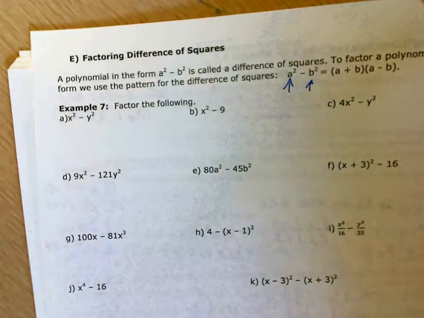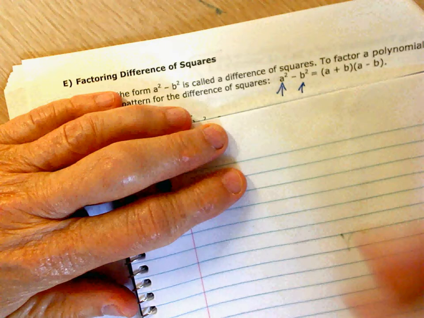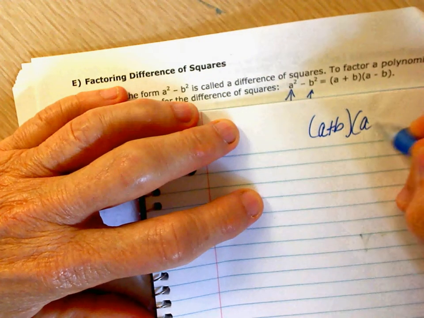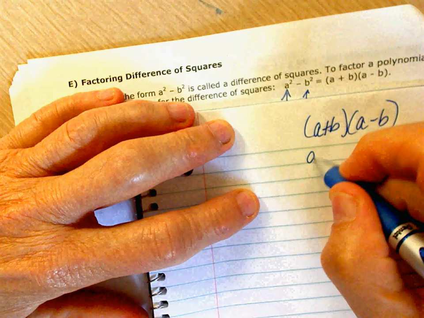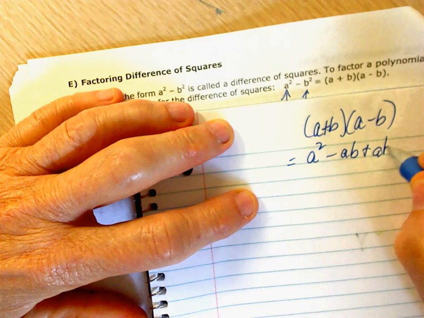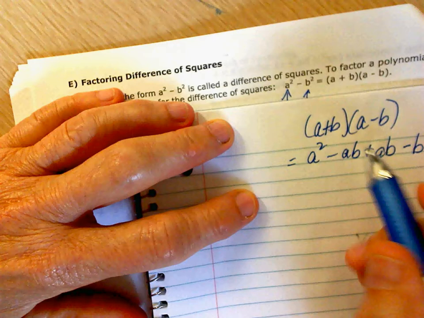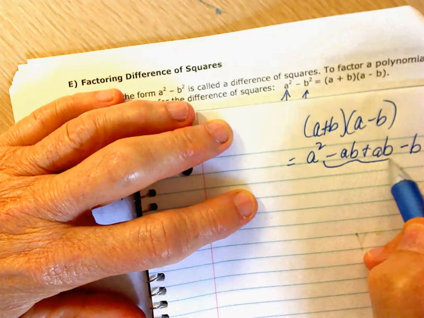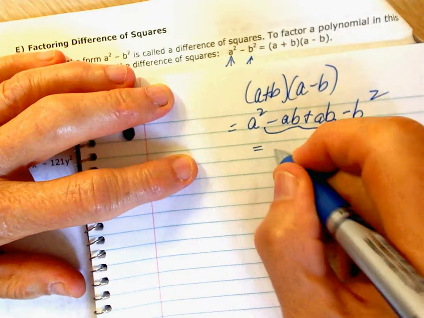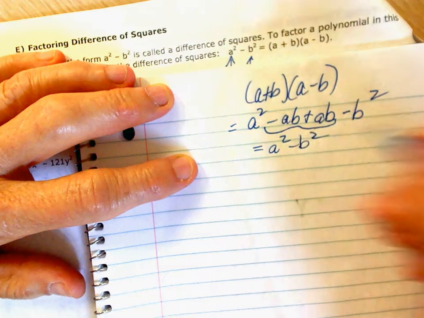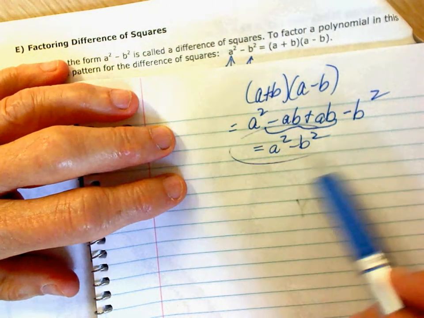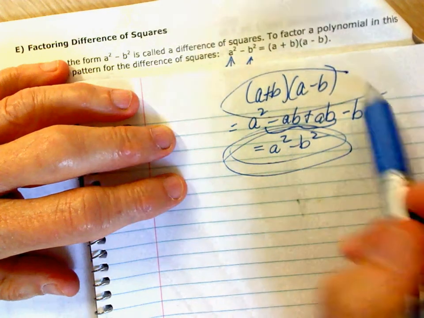So for example, if I were to multiply this out, a plus b times a minus b, you have a times a is a squared, minus ab plus ab minus b squared. Well, this cancels out. So now you're left with a squared minus b squared, right? So once you recognize it as a difference of squares, the factoring is easy.